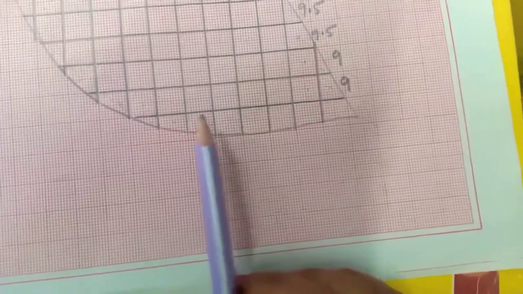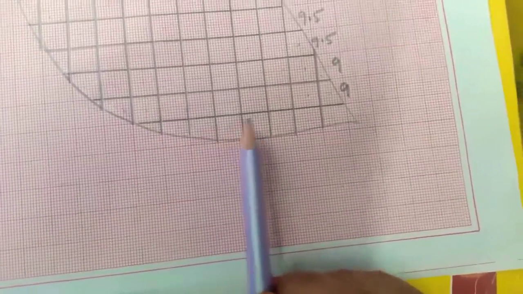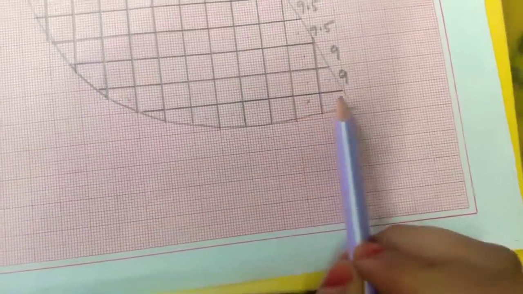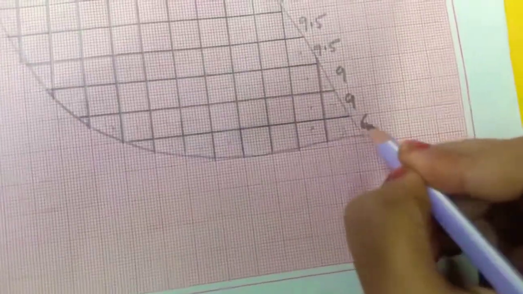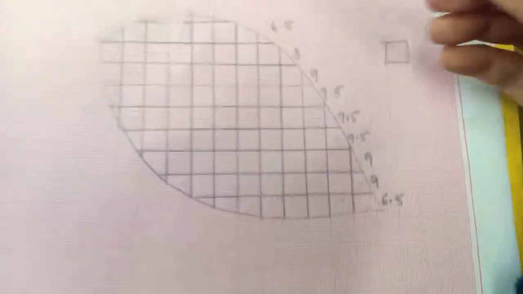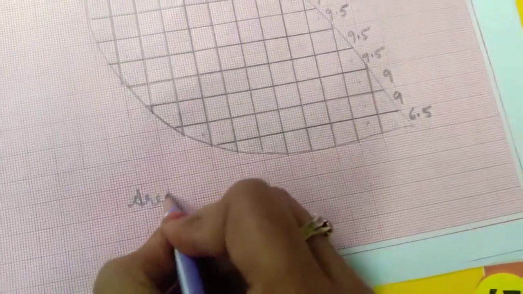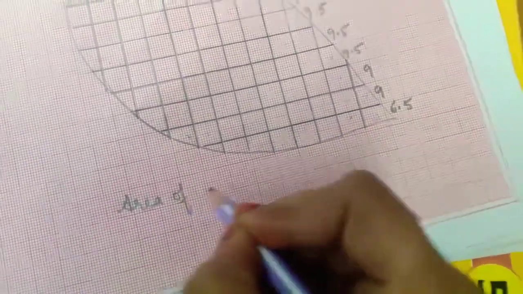This is less than half. This is half. More than half. So 1, 2, 3, 4, 5, 6. This is also more than half. 6 and 6.5. So children, now you will be adding all these numbers and you can find out the area of this leaf. Okay. So the area of leaf.